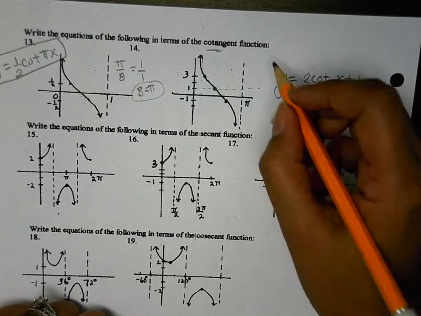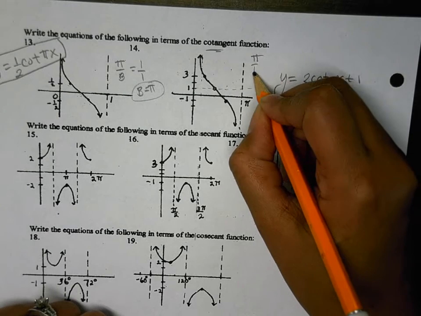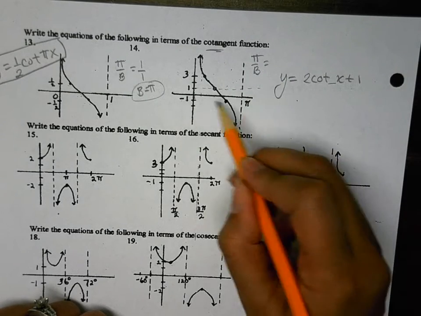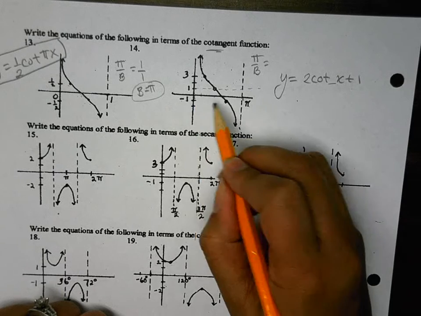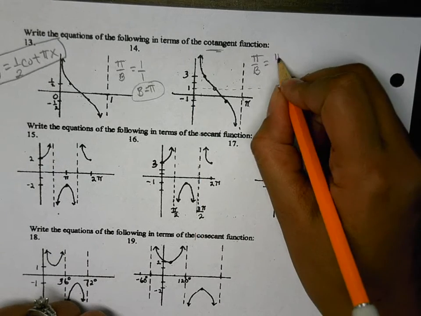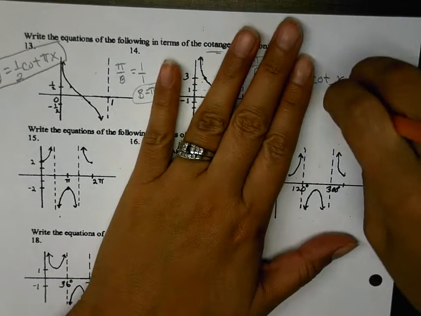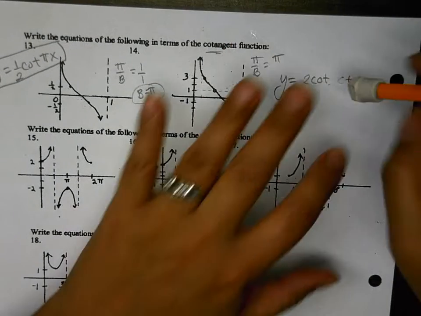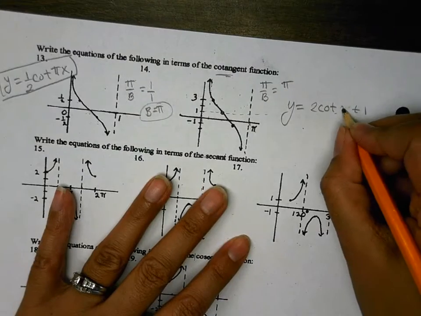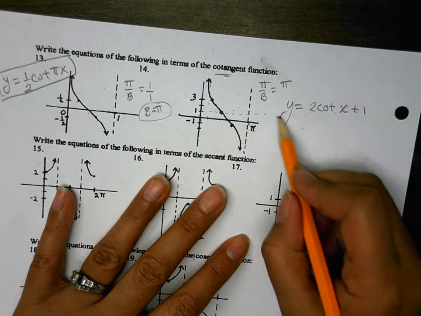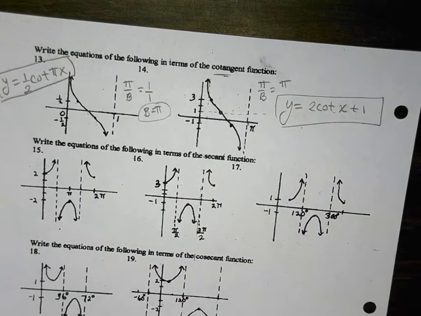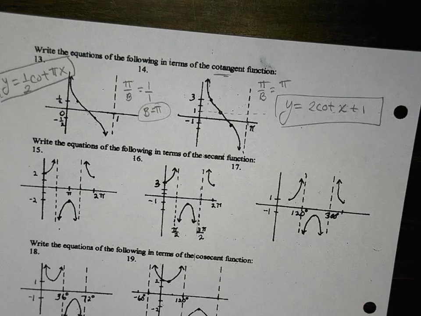Yeah. Okay, so what do we do? Pi over B equals the period length. And what's the period length? Pi take away 0 is pi. So what is B? 1. Do we have to write 1x or can we just write x? You can just write x. You could put 1x as well. That's perfectly fine. All right, questions here before we move on? Okay.